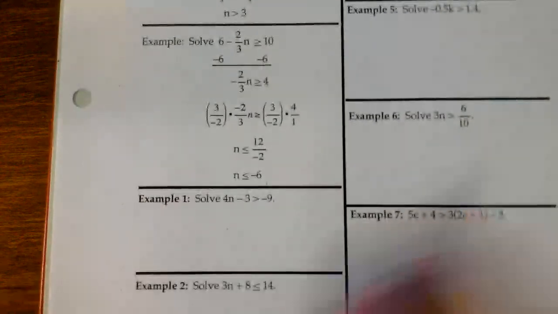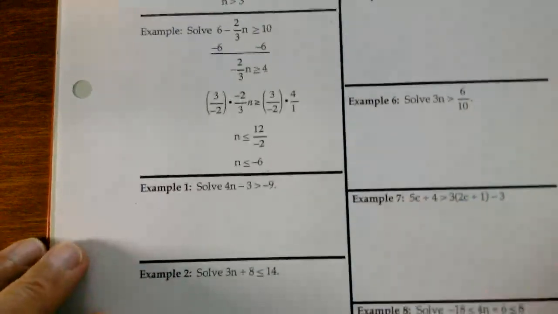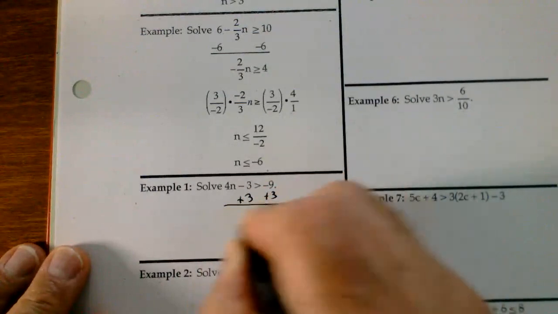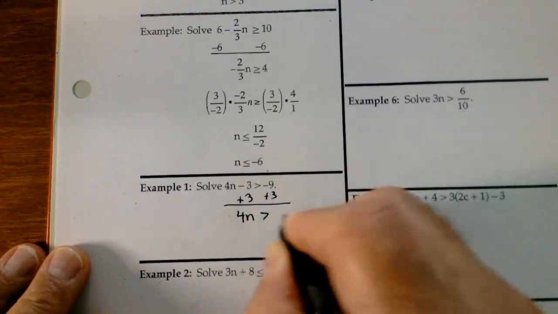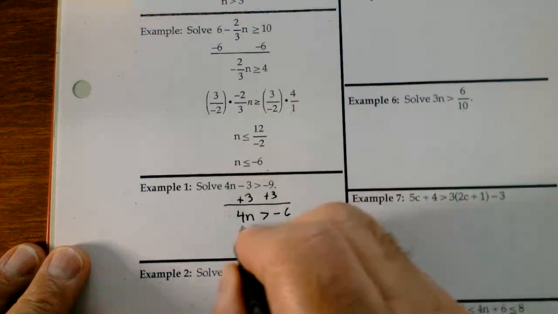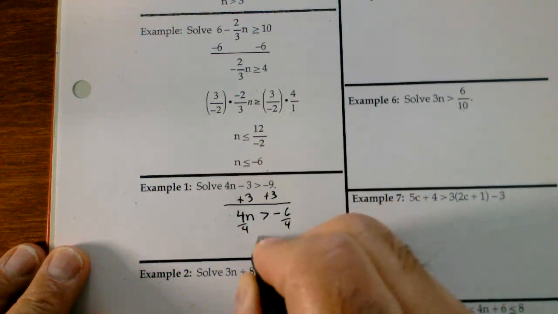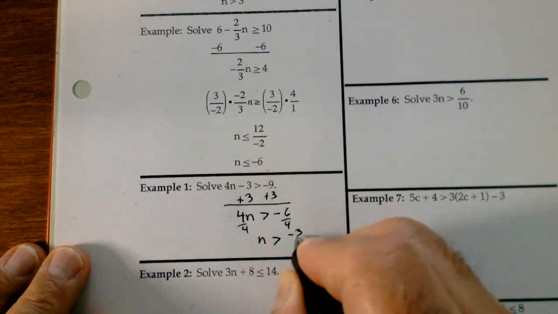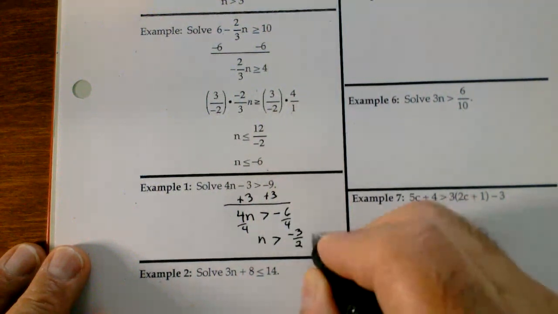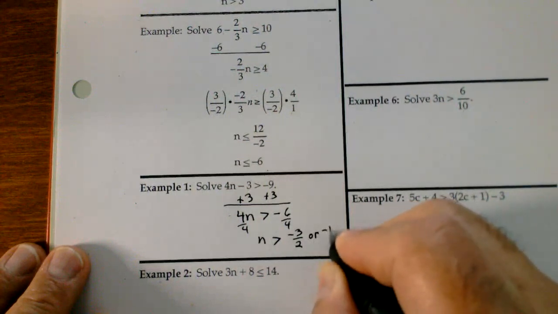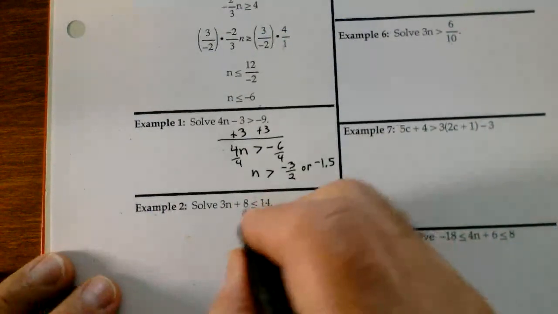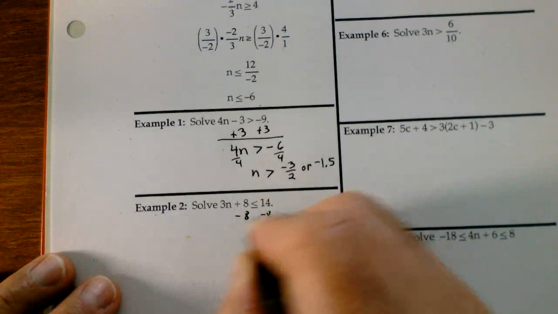So let's take a look then at some of the examples we have here. On this one, we're going to add 3, and we have 4n is greater than negative 6. Divide by 4, and n will be greater than, you have to reduce it now, negative 3/2. Now you can make it into a decimal if you like, negative 1.5, or a mixed number. It does not matter.